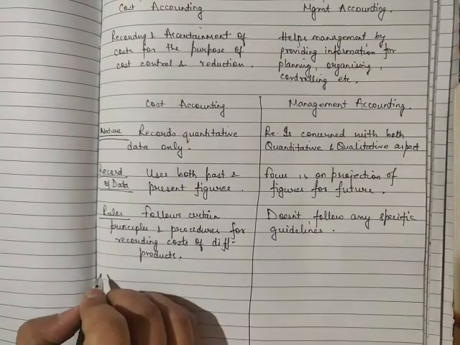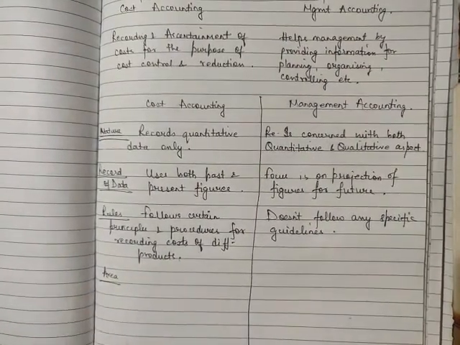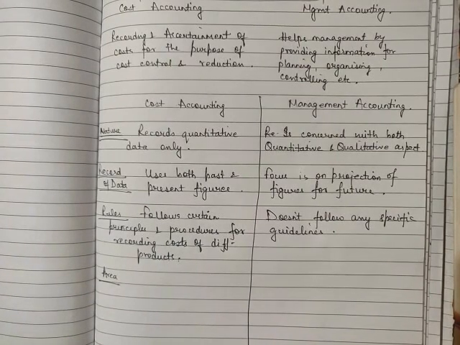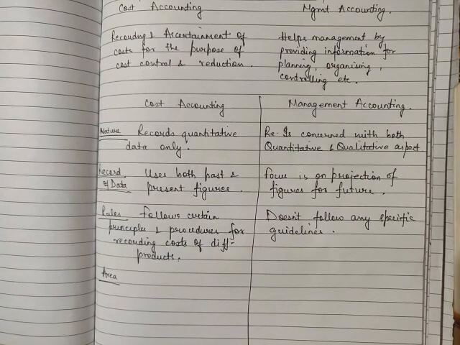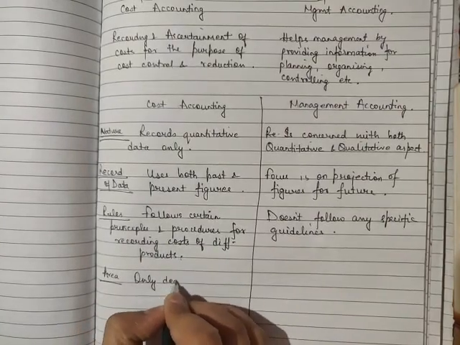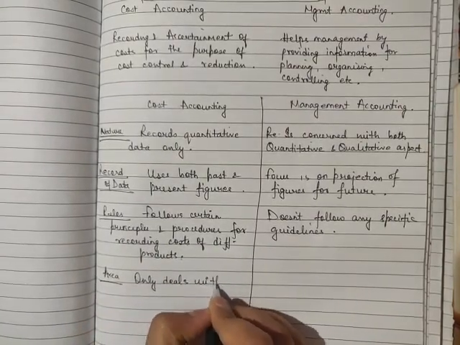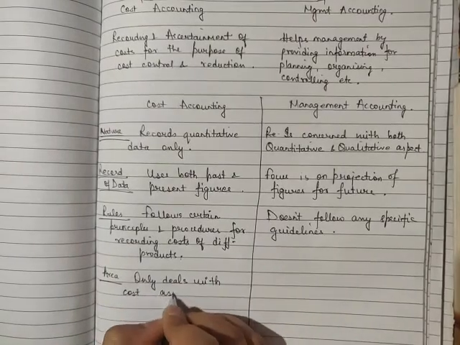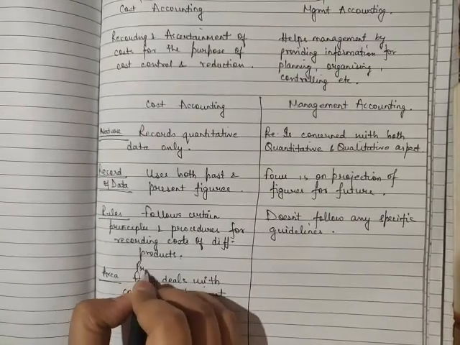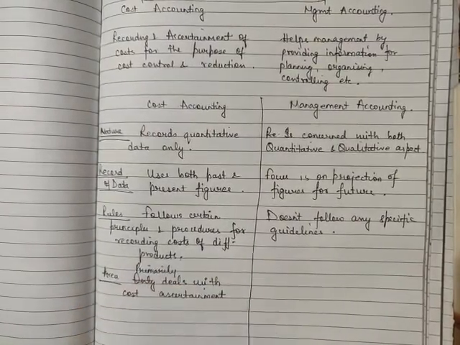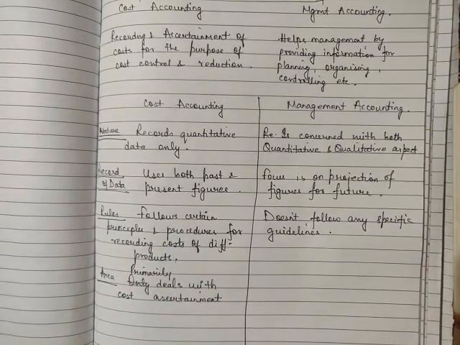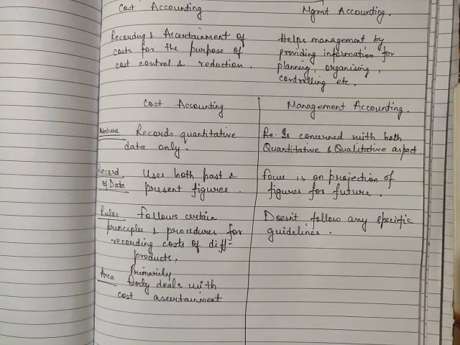Next, area. Cost accounting is primarily concerned with cost ascertainment, that is, how much money we have spent in the production of any product or the provision of any service. So, cost accounting only deals with cost ascertainment, whereas the scope of management accounting is much wider. It includes financial accounting, budgeting, taxation, planning, etc.